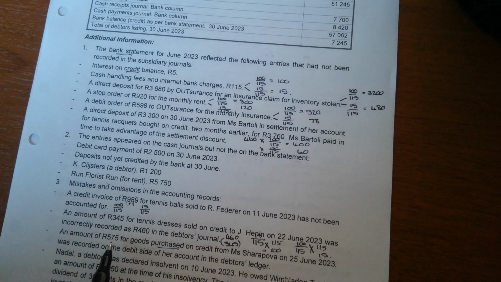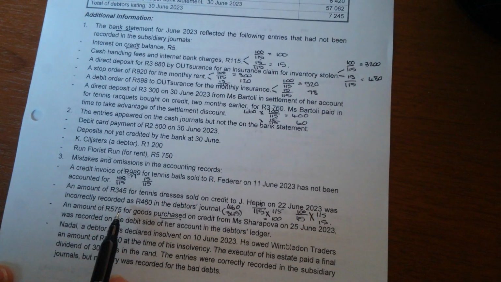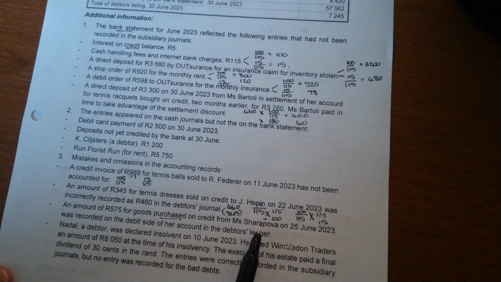Okay, because there was no mistake in the journal, there was no mistake in the debtors control or in the VAT account. So it means that for this entry, we don't have to record any VAT. We only made a mistake in the individual account, and that was for the total amount.